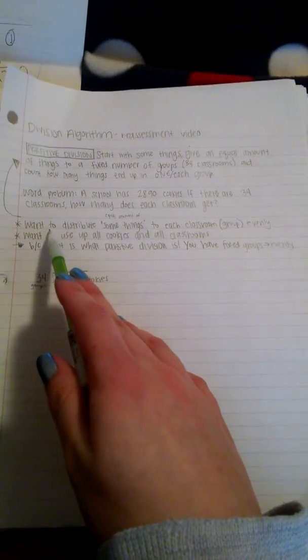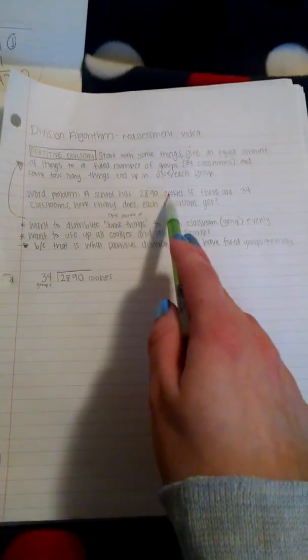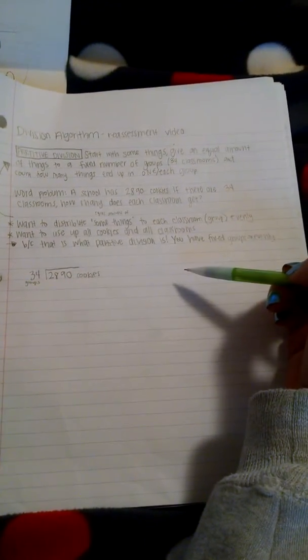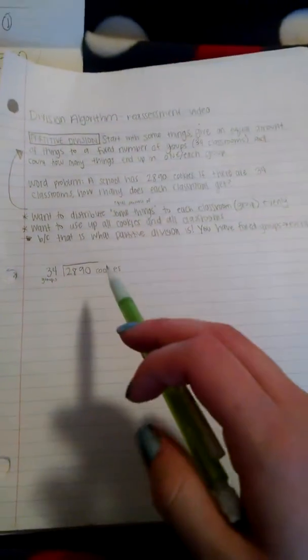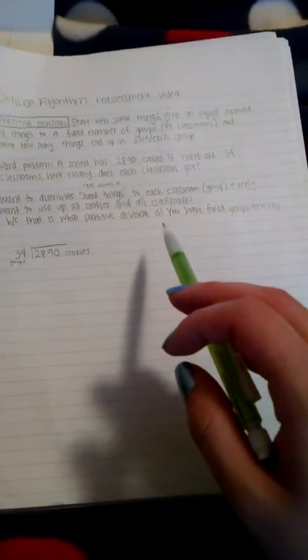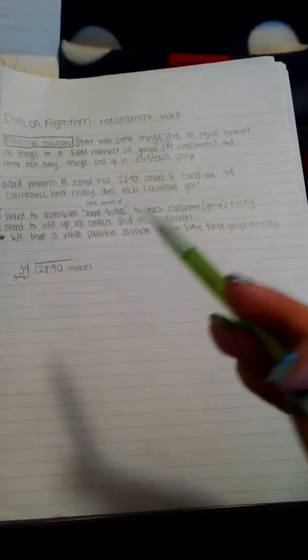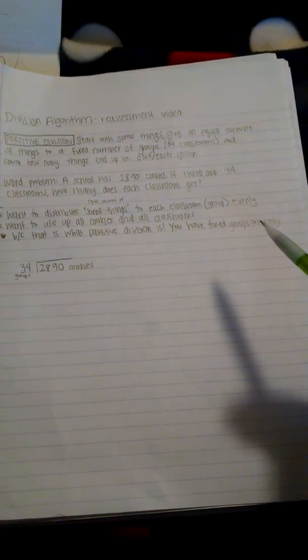So partitive division is basically when you want to distribute an equal amount of some things, the cookies, to each group evenly. And the group would be the classroom. You want to use up all the cookies in all the classrooms evenly, because that's what partitive division is. You have a fixed number of groups, you give an equal amount to each group, and then you count how many things are in each group.